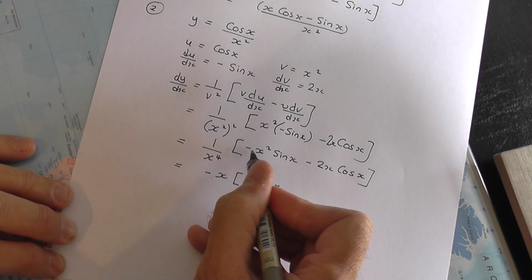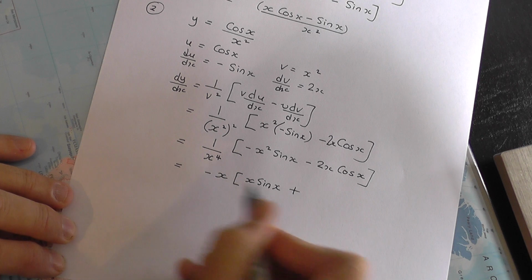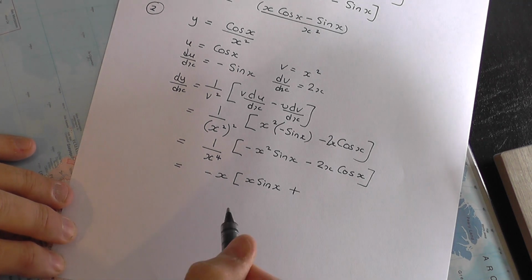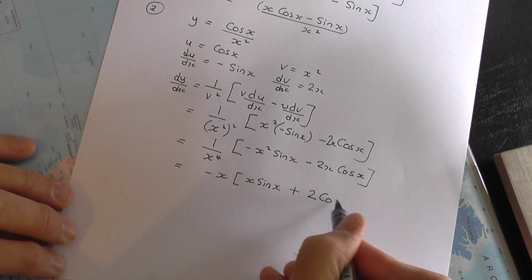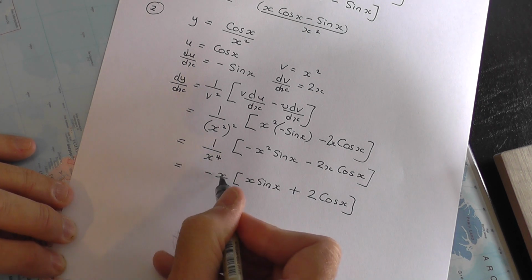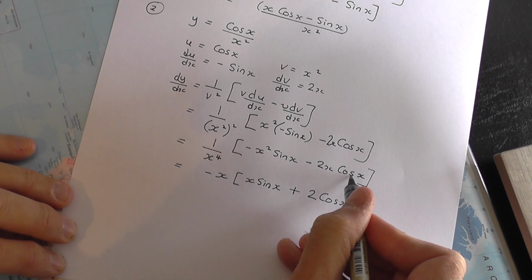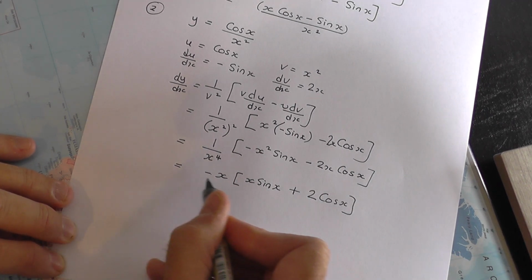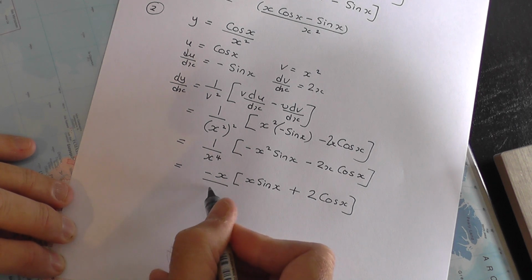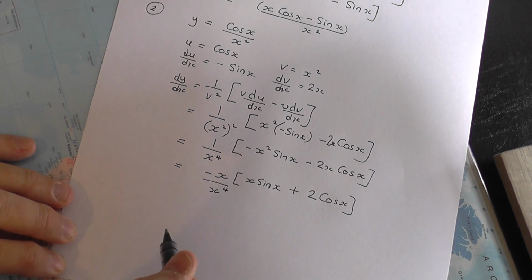That times that gives you that. And then it must be a plus, because a negative times a plus gives you a negative. And then I've got a 2 there and a cos x there. So negative x times that gives you that. So the top line changes to that, and then I've still got an x to the 4 on the bottom.